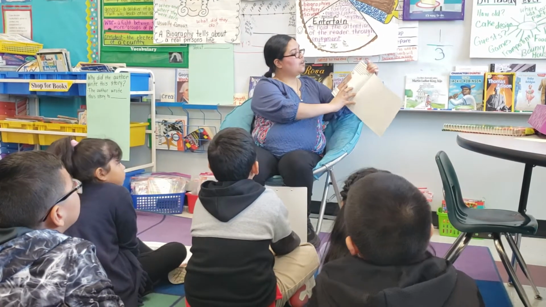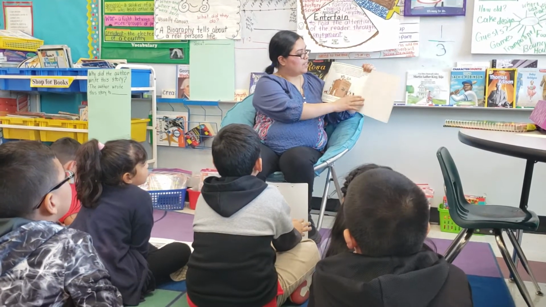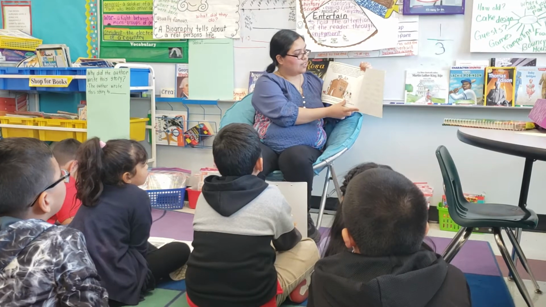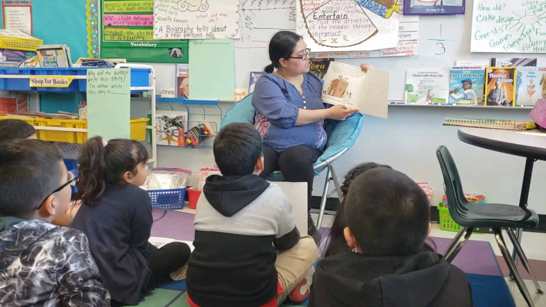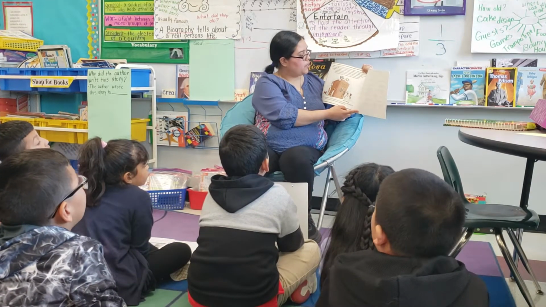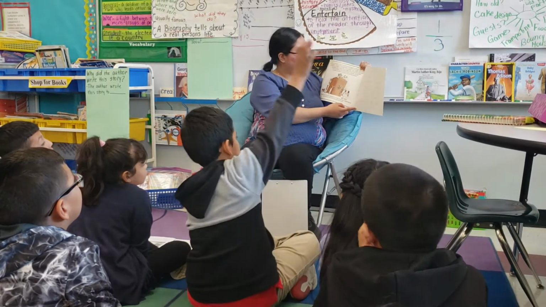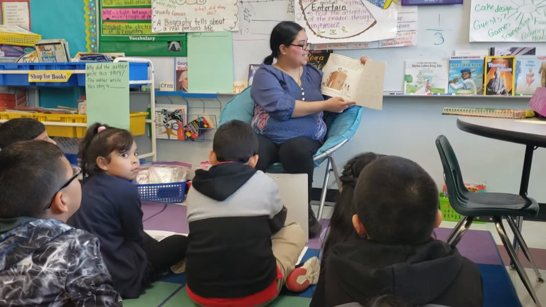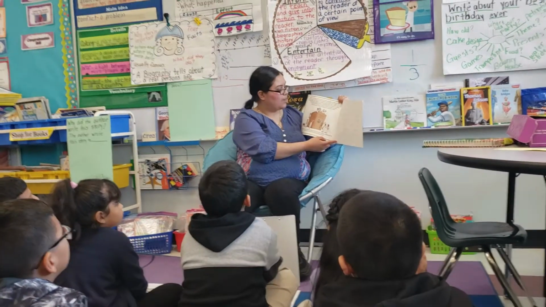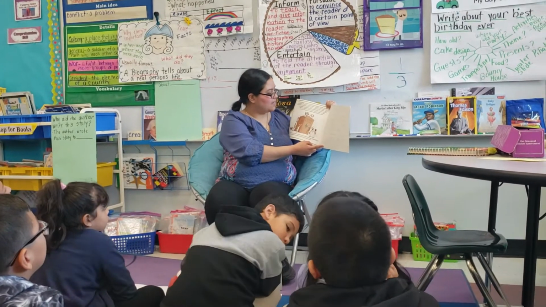Okay. So far in this book, we have learned that the main ingredients in milk chocolate are sugar, milk, and cocoa. We also learned the fractions 1/12, 2/12, 3/12, 4/12, 5/12, 6/12, 7/12, 8/12, 9/12, 10/12, 11/12, 12/12, and even 13/12.